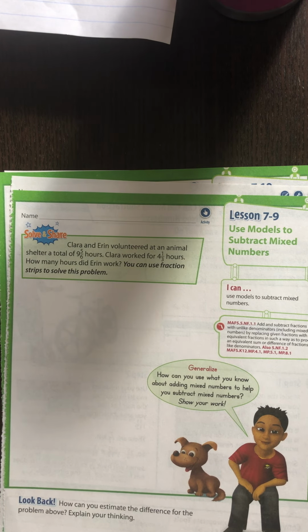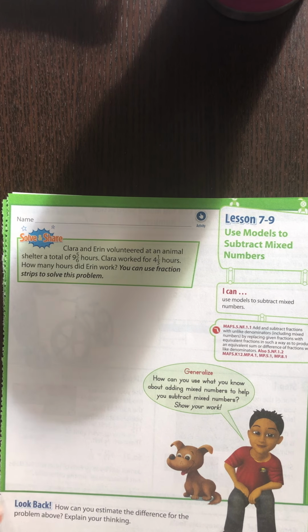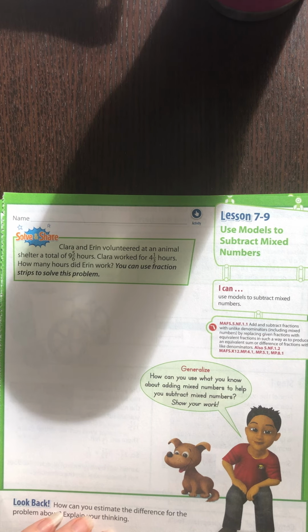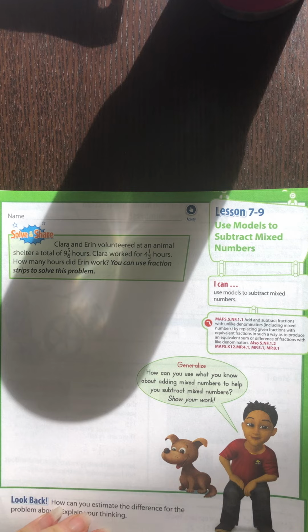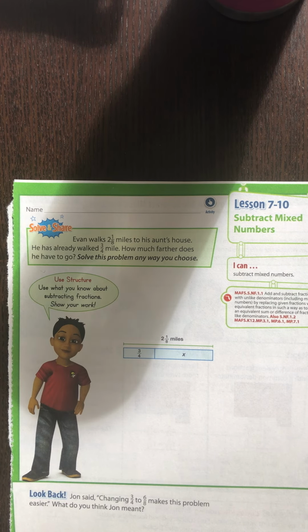Hi, fifth graders, and welcome to lessons 7-9 and 7-10. We're going to combine these today. We're subtracting mixed numbers. The first lesson is using models to subtract, and the second is just subtracting using what we already know about subtracting mixed numbers.